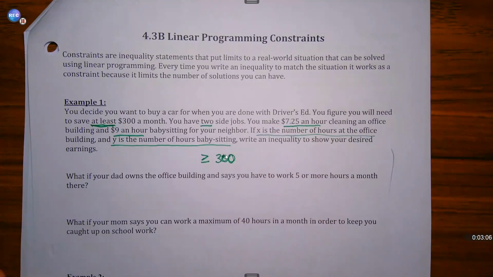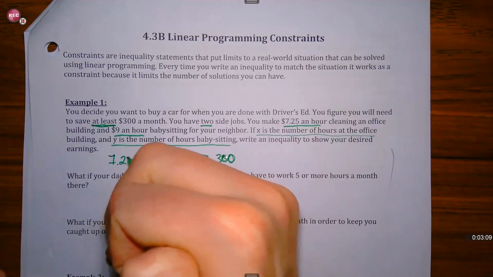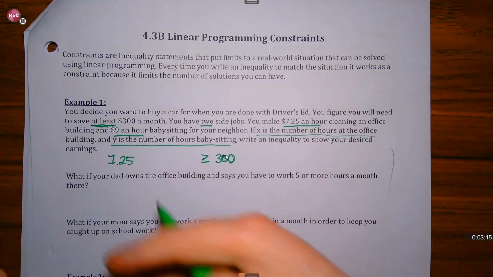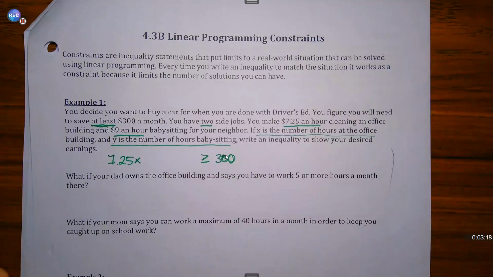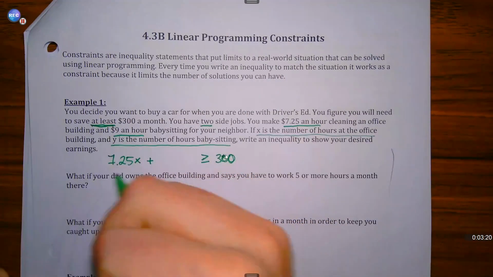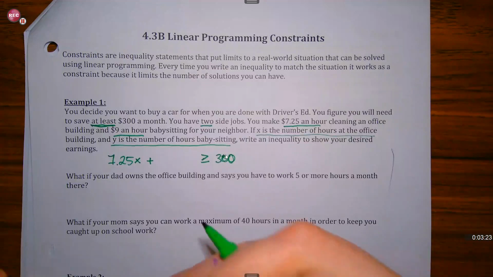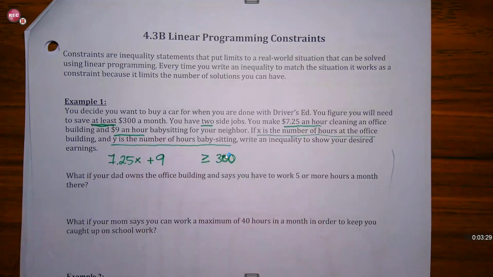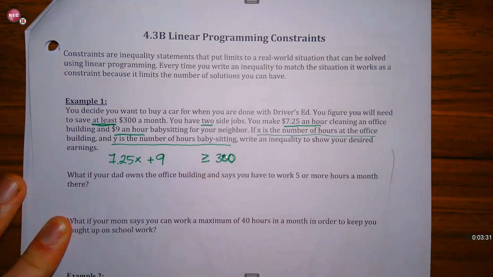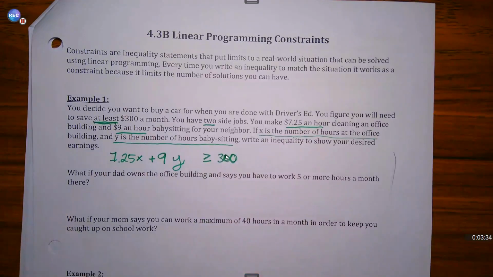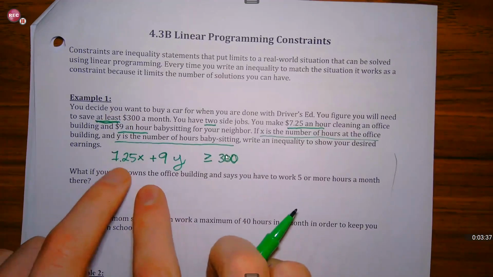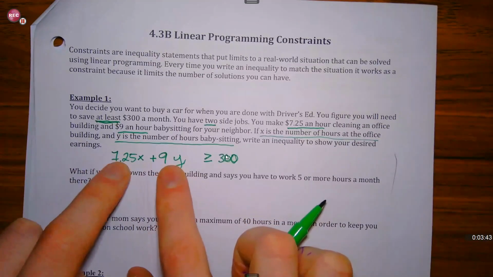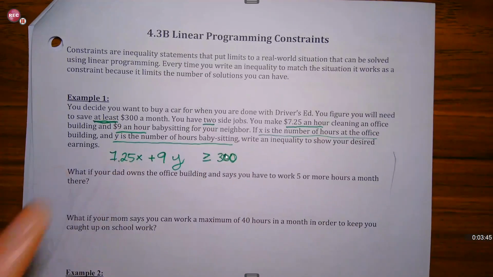$7.25 an hour has got to be here, cleaning the office, okay? But what variable does $7.25 go with? Cleaning an office. X is the number of hours at the office. So let's put X right next to that 7.25 to tell us what it is. And then let's throw a plus because we need to know how much both added together are going to give us. And let's say 9 is here, because it's $9 an hour babysitting for your neighbor. Let's put Y as the number of hours babysitting, because that's what it is. And all of a sudden, look what we have. We have a linear constraint. It's saying as many hours as I work at X and as many hours as I work at Y, times the amount of money I make at those jobs, has to be more than 300. Has to be more than or equal to 300, I should say.